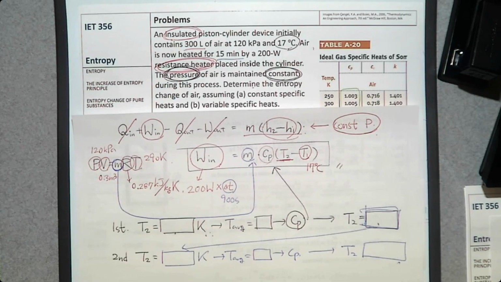However, the final temperature is what we want to determine. So we do not know the final temperature, we do not know the average temperature, so we cannot evaluate specific heat. So what we are going to do is assume the final temperature and solve it, and we will check whether the answer meets the assumption or not. If it is not, then we are going to do a second iteration. That's what we are going to do.